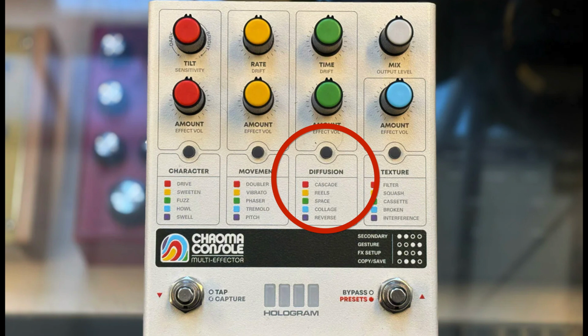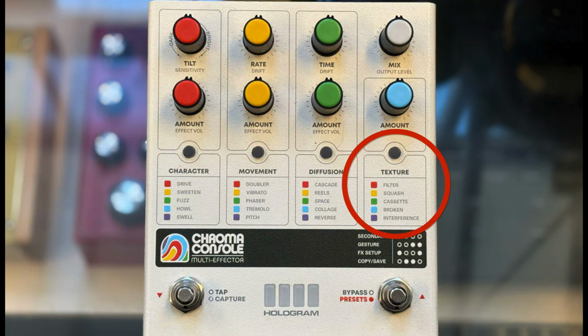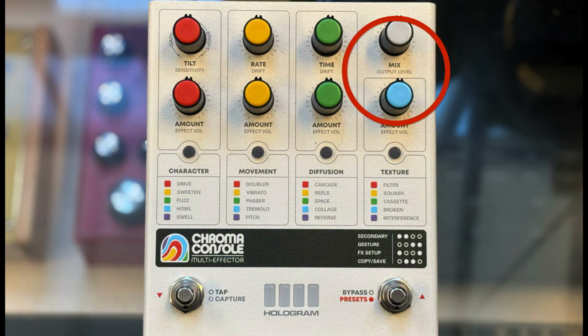The diffusion section is all about reverb and delay types, with the top control used as a time control for each of the 5 options. Finally, the texture section includes a filter, compressor, some signal manipulation options, cassette tape emulation, broken and interference options for messing up the sound totally. It's madness what you can do.